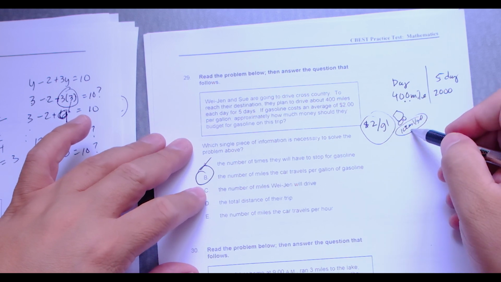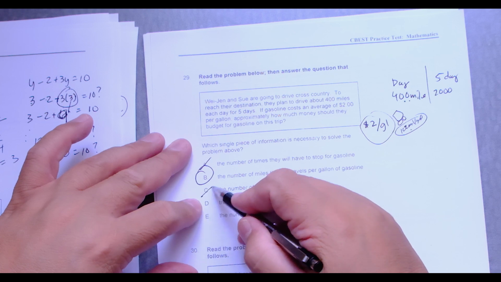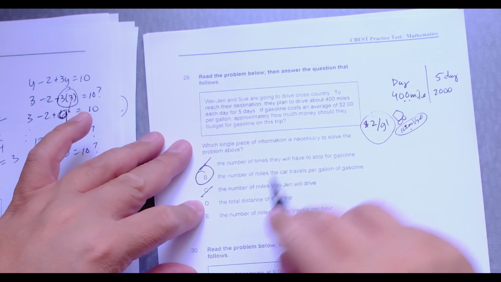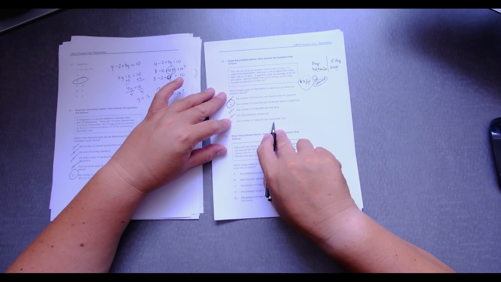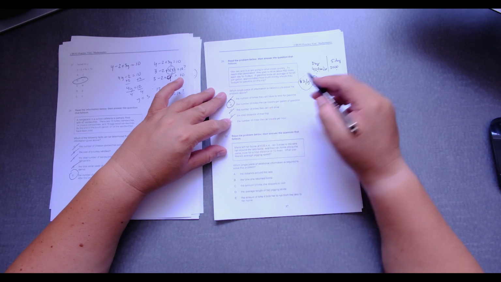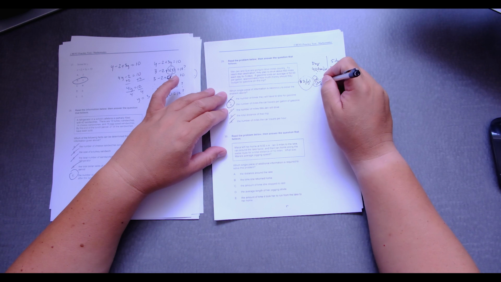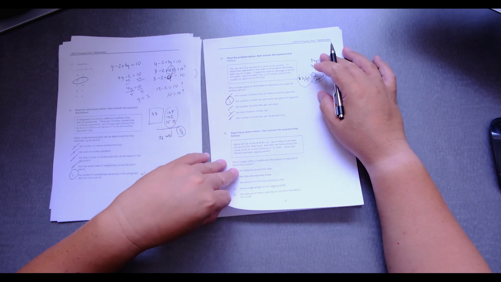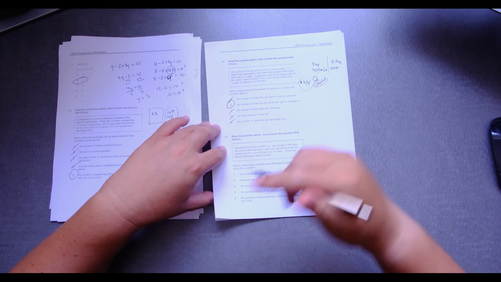We need to know that. The number of miles Jen will drive? No. The total distance of their trip? We already know the total distance. The number of miles the car travels per hour? They could be traveling 60 miles, 80 miles. We don't want to know that. We want to know how many miles per gallon. Okay. Let's go with number 30.